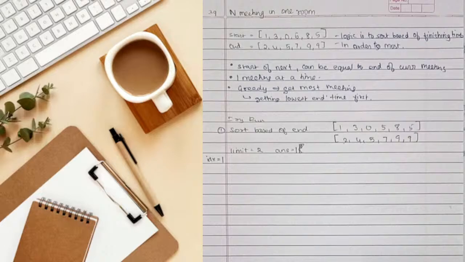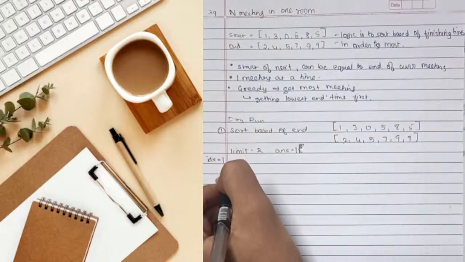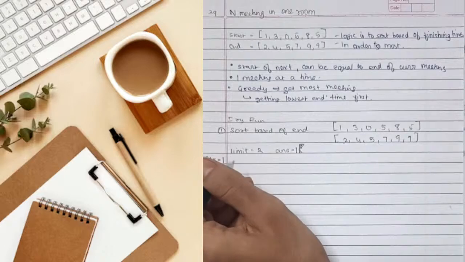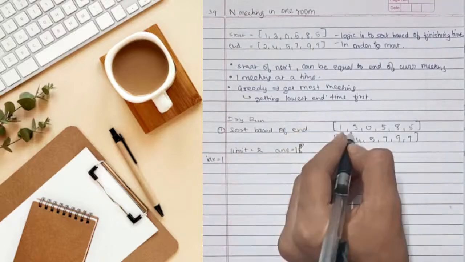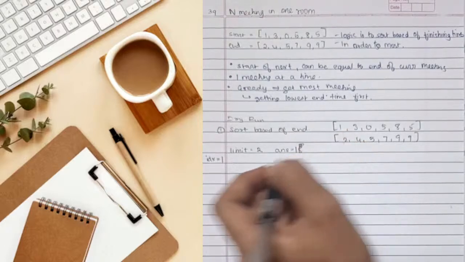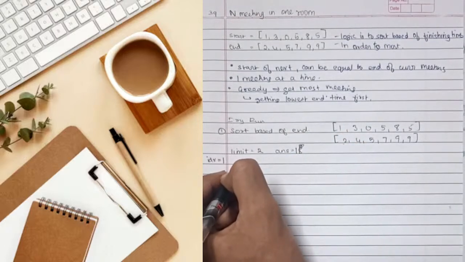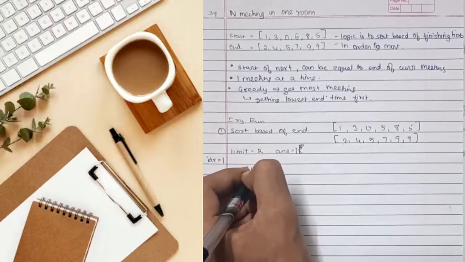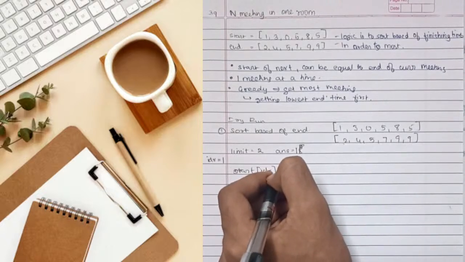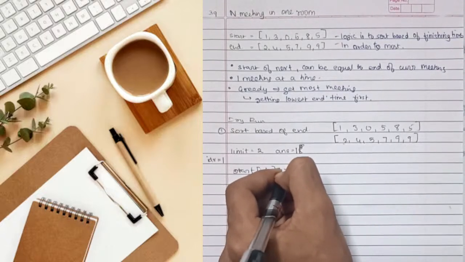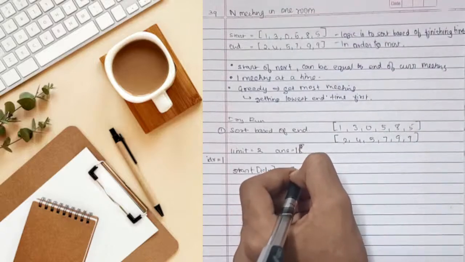After which we will check if the start of the current meeting, at index 1, is greater than limit.